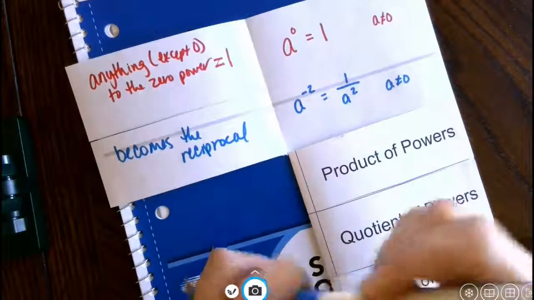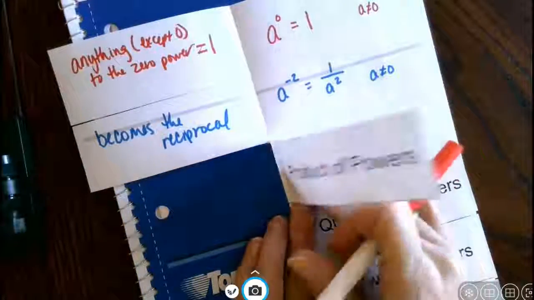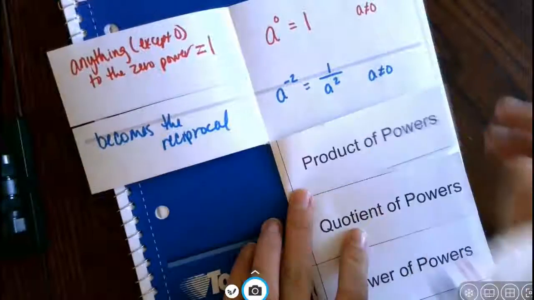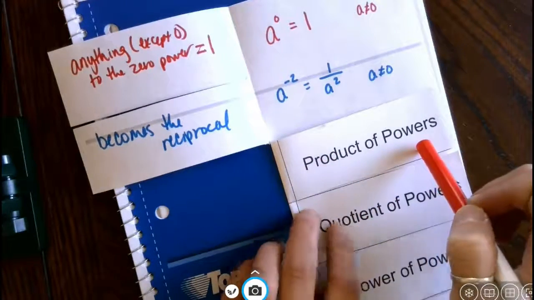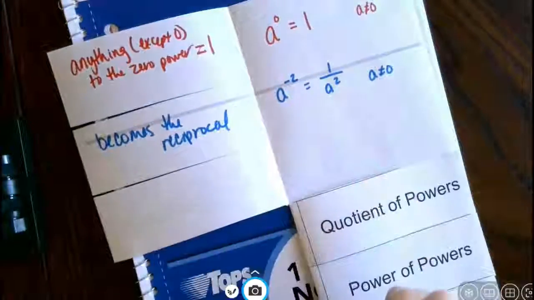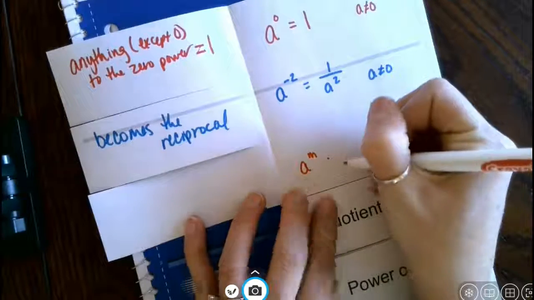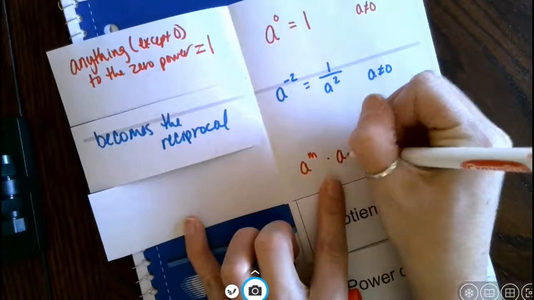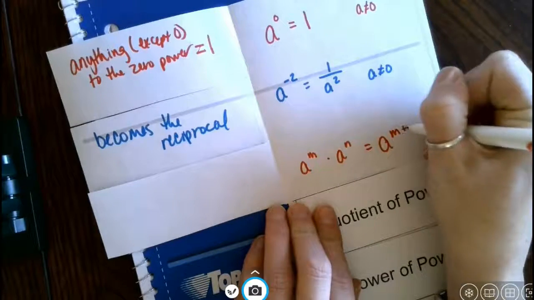Okay, so now let's look at some of these other properties. We're dealing here now with the product of powers. So I want you to also think about what the words mean. So product meaning multiplying, powers, I have some exponents. So the product of powers tells me that if I have a to the m times, and we never use an x for multiply, a to the n, I add the exponents. So it's a to the m plus n.